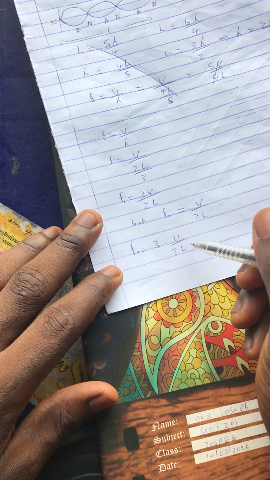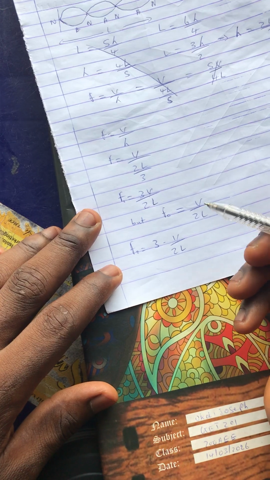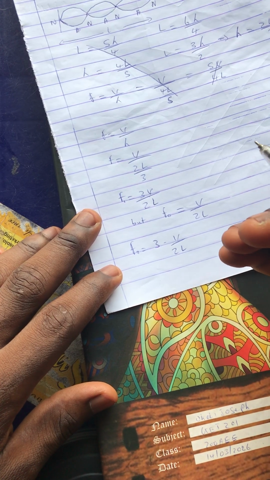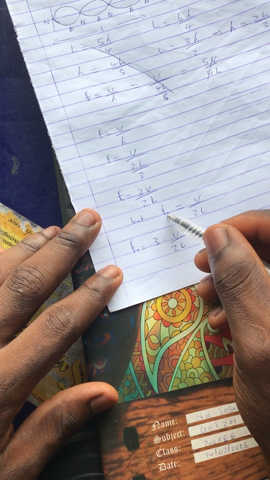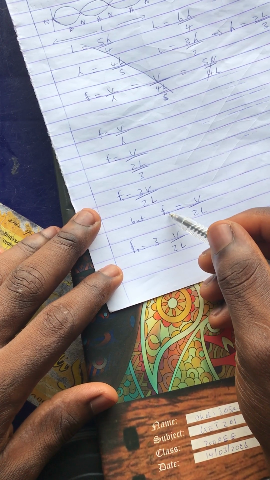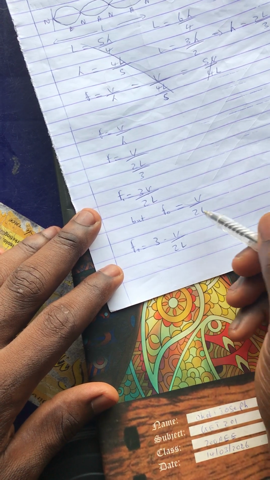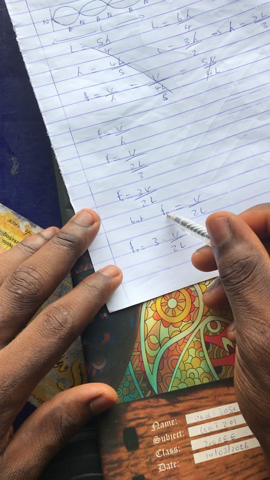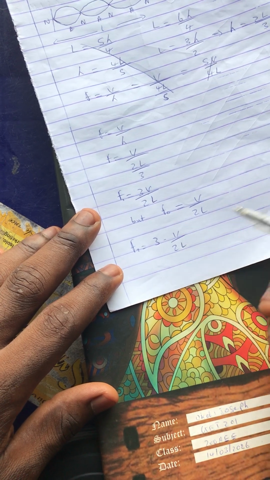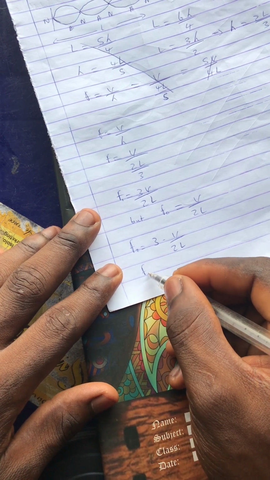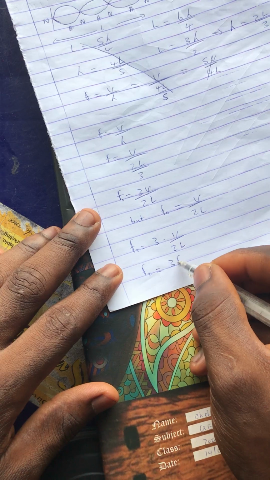This is still the same. This thing I wrote is still the same here. I just bring out the 3. The 3 is still multiplying this. It's simple math. Now, if you check here, you see that our F naught is actually equal to V all over 2L. So you now put your F naught here. When you see your V all over 2L, you just substitute it with F naught. That means your second overtone will actually be equal to 3 F naught.